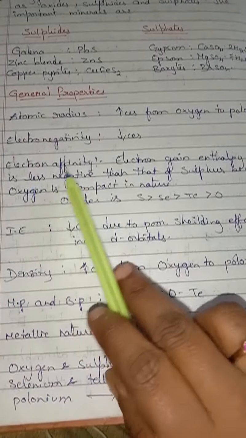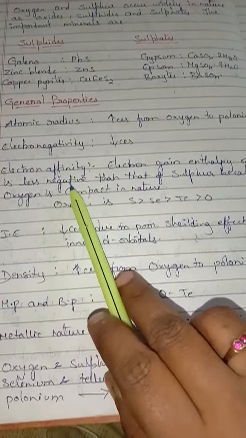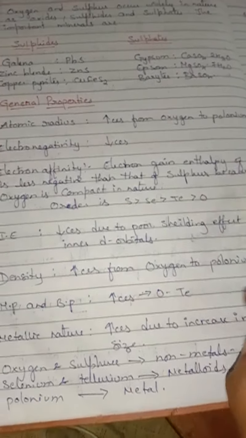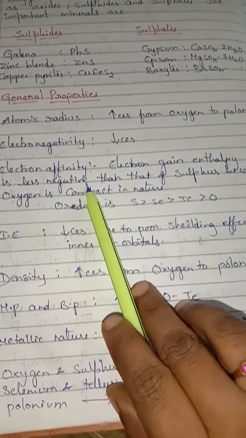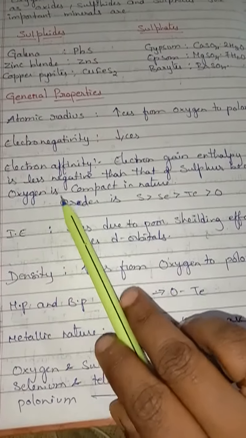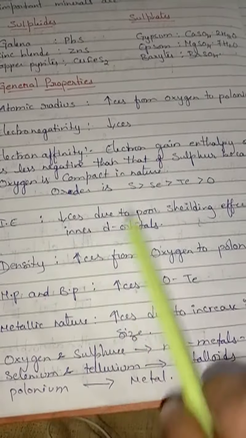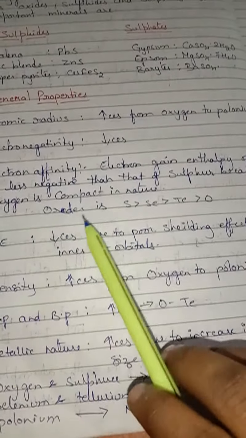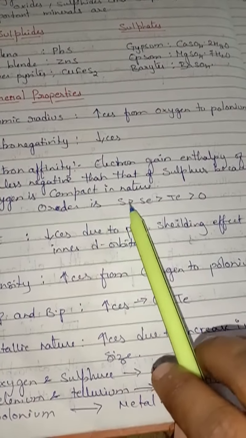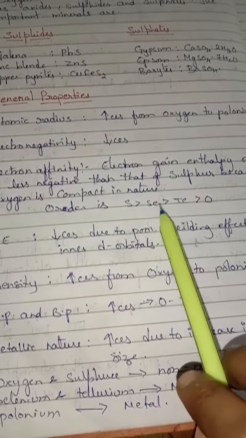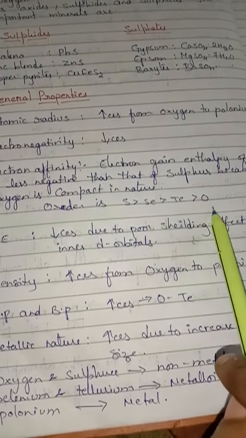Next comes electron affinity. Electron affinity is nothing but electron gain enthalpy. So the electron gain enthalpy of oxygen is less negative than that of sulfur because oxygen is compact in nature. If we say the order of electron affinity, the gaining capacity, here sulfur is greater than selenium is greater than tellurium is greater than oxygen.